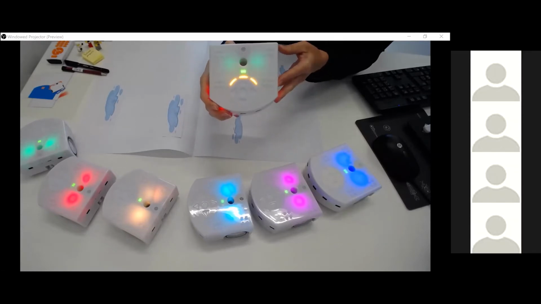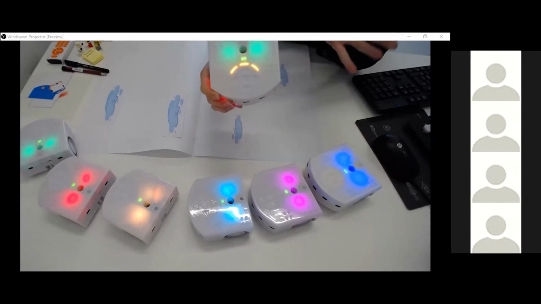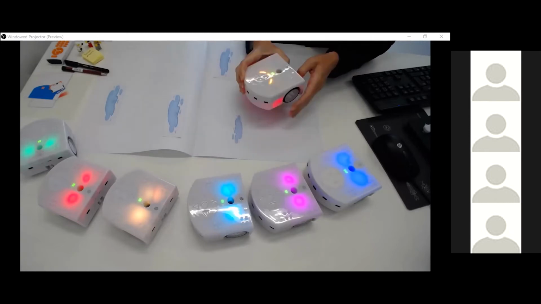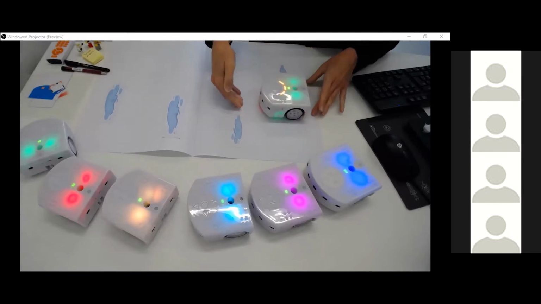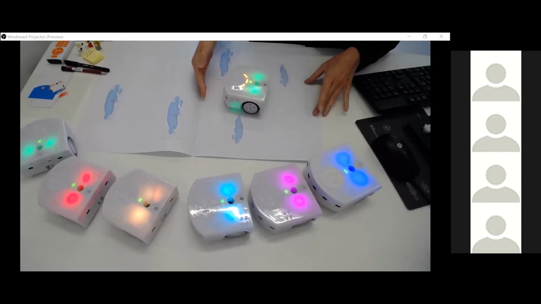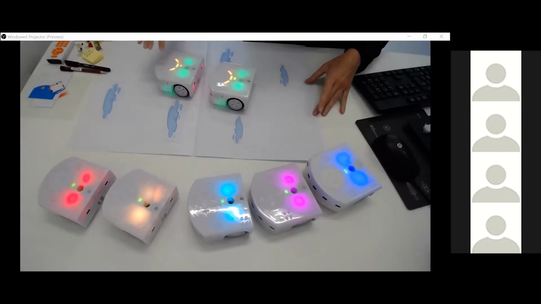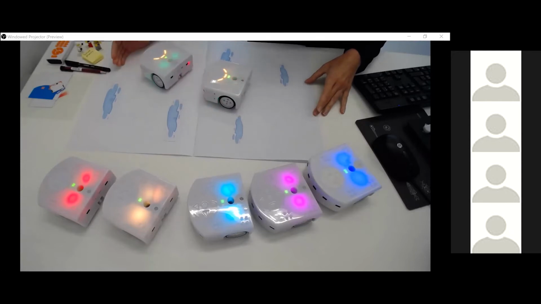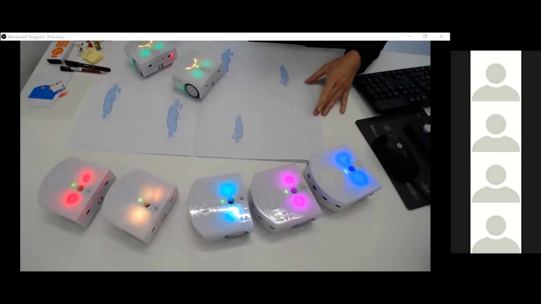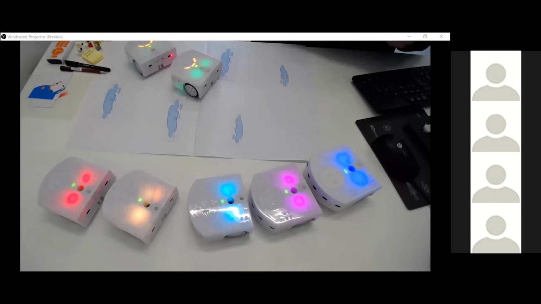So let's start. Green. In green mode, Thymio will follow your hand, or even other Thymios, and Thymio does this touch-free.